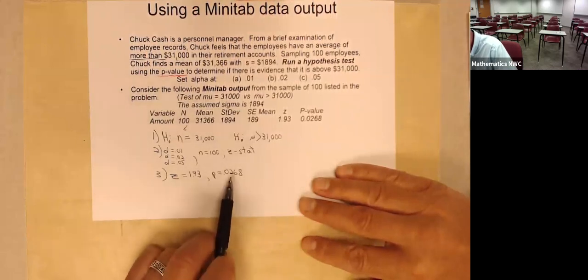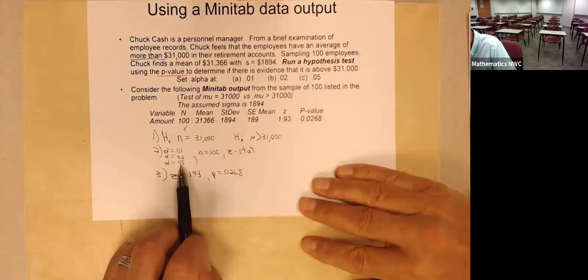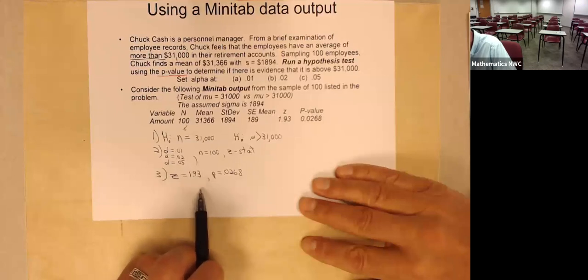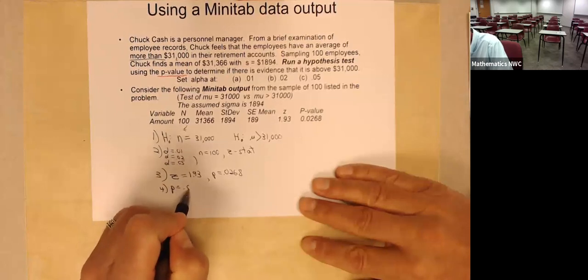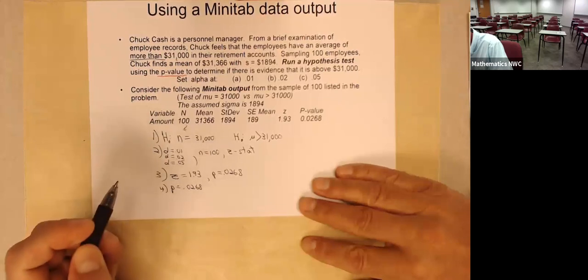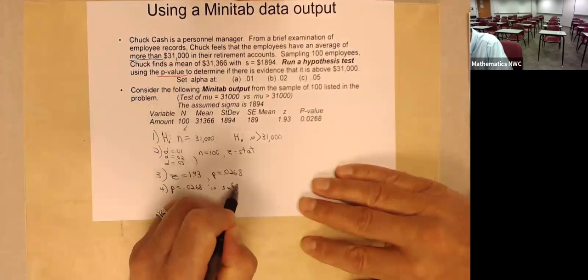Would everybody agree that this 0.0268 is not less than 1%? It's not less than 2%, but it is less than 5%. So I'm going to use that to make the strongest argument I can at the end. So number 4, p equal to 0.0268 is sufficient evidence.